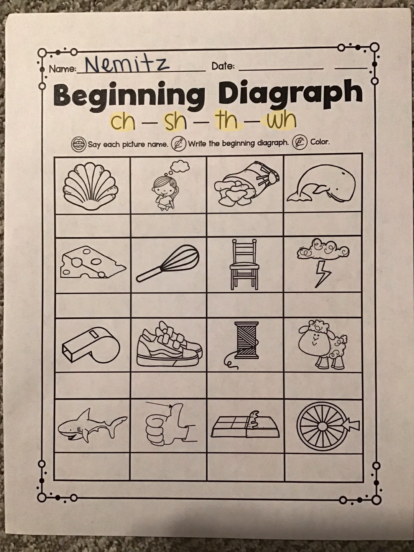The first picture is a picture of a shell. Please write the beginning digraph that you hear in the word shell. Shell. The next picture is of a little girl, and she is thinking. Think. Please write the consonant digraph that you hear at the beginning of the word think.